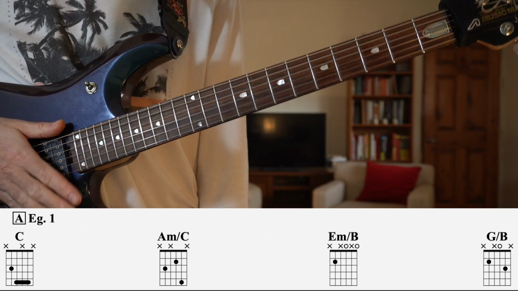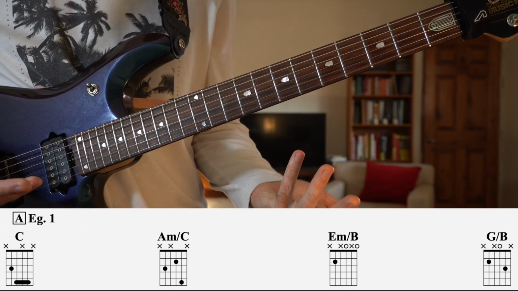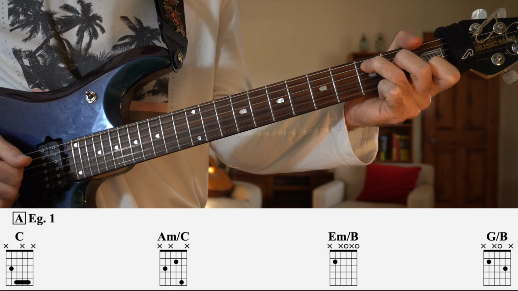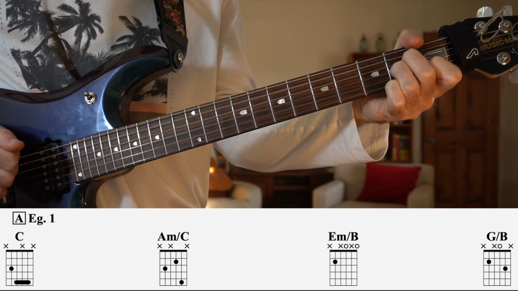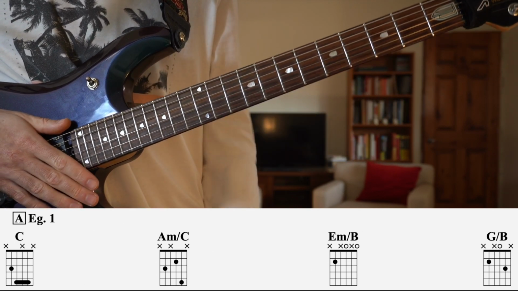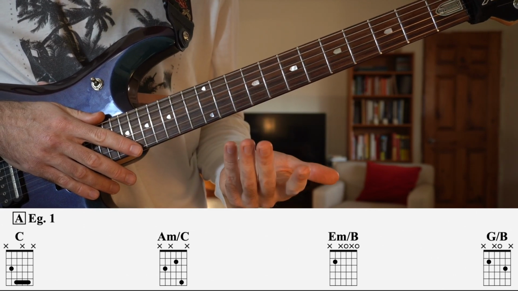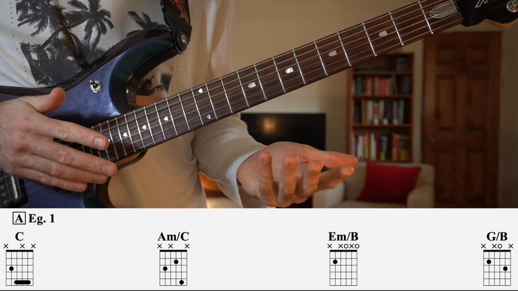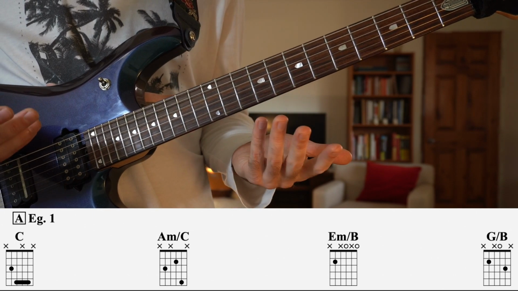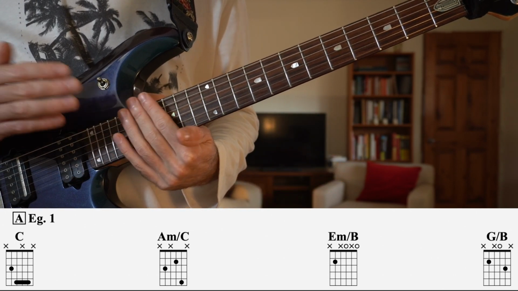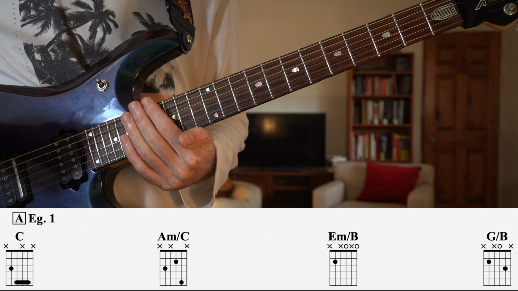Now I'm still just playing C major to A minor, in the same way that this is C major to A minor. You may also notice at the bottom of the page it says A minor / C. That's telling us that it's an A minor chord, but C is in the bass of the chord. This is something called an inversion.